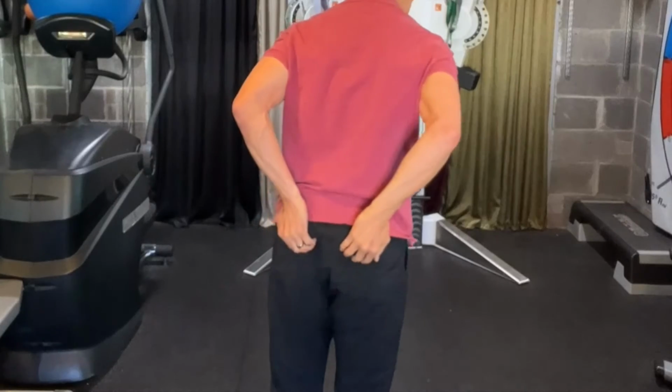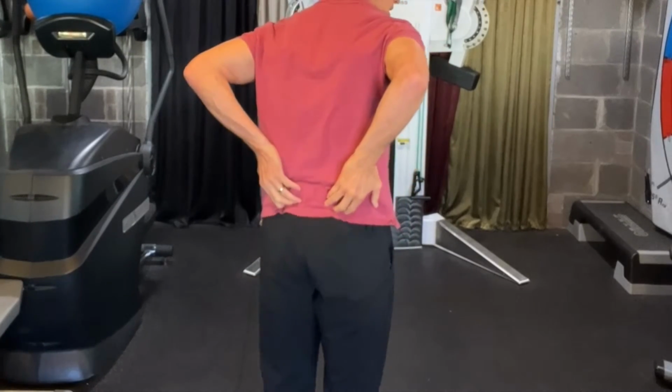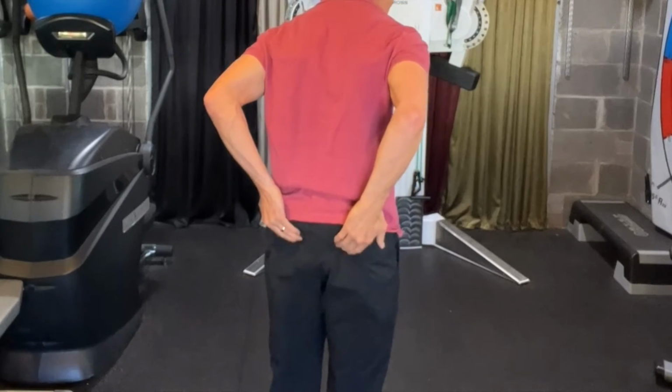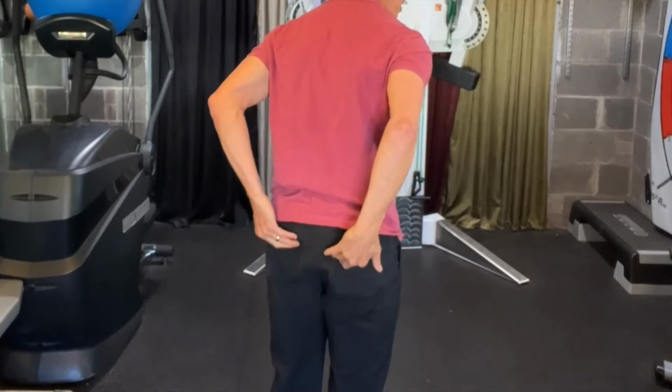Here's how we do that. You're simply going to put your fingertips on your butt muscles. Now, I don't want the fingertips up here. I don't want them down here. I want them right in the center of your butt cheeks, right there. And you're going to press in.